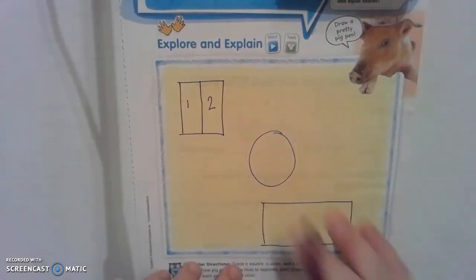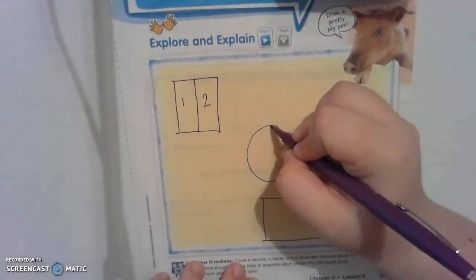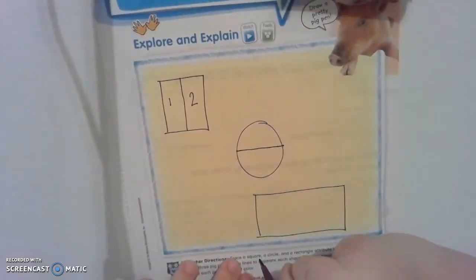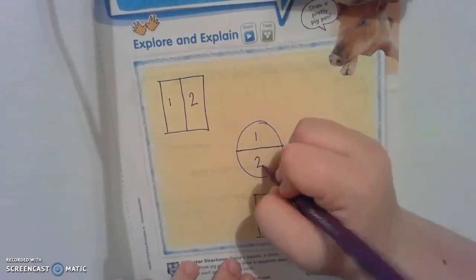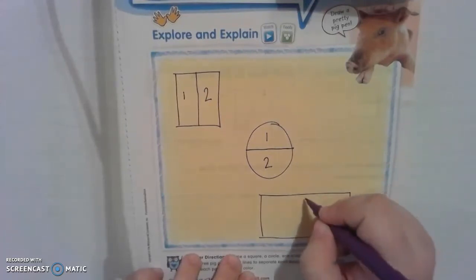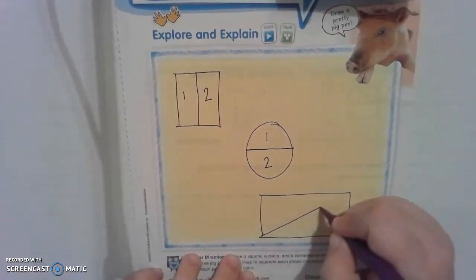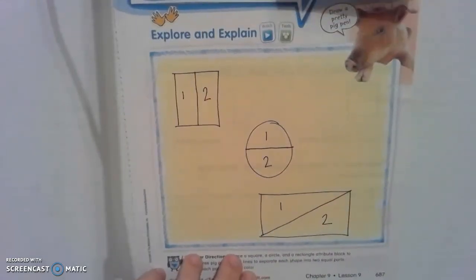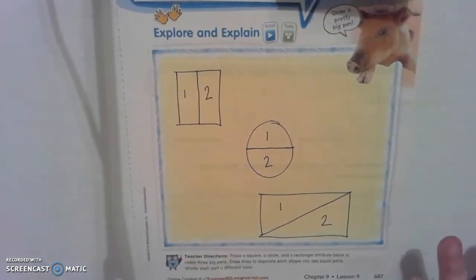Okay, now for our circle, we're going to cut it in half. So I'm going to cut it this way. I'm going to draw a line through the middle of it, and I'm going to label my halves as well. And then down here for my rectangle, I'm going to draw it across just like that, and I'm going to label it as well, 1 and 2. So make sure you have this. Pause the video if you don't. Practice cutting them in half. Once you're ready to go, hit play and we'll move on. Okay, so we're going to flip it over.